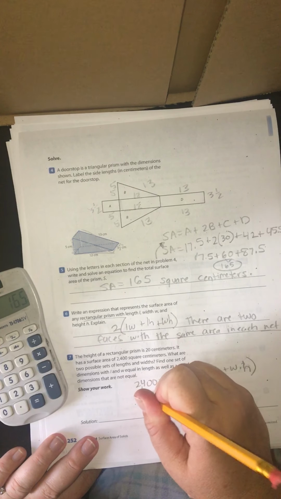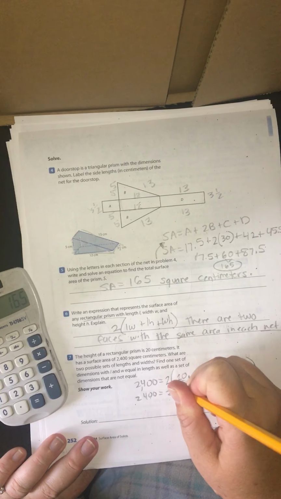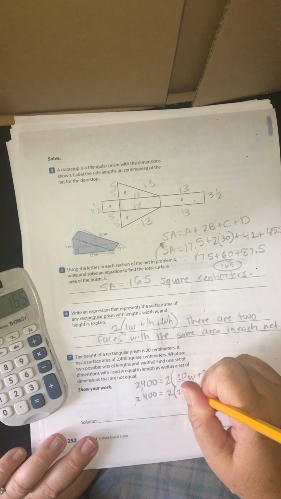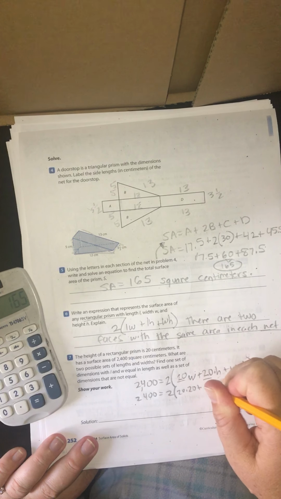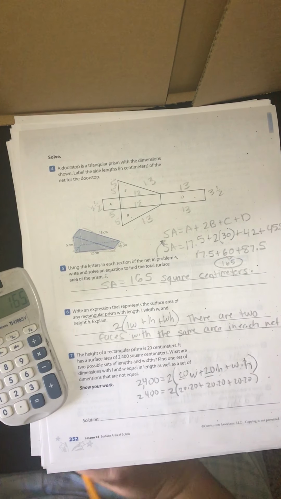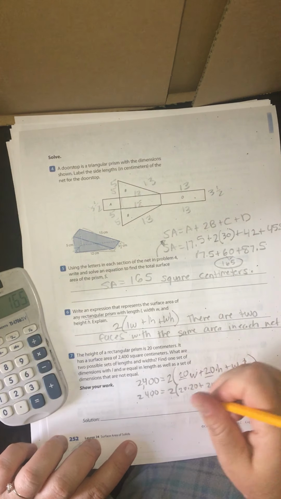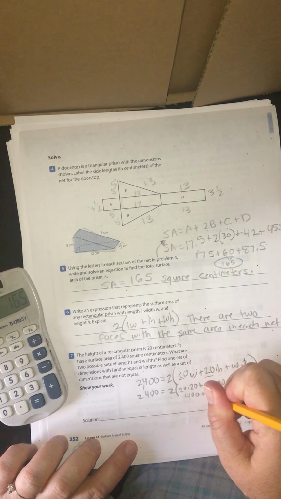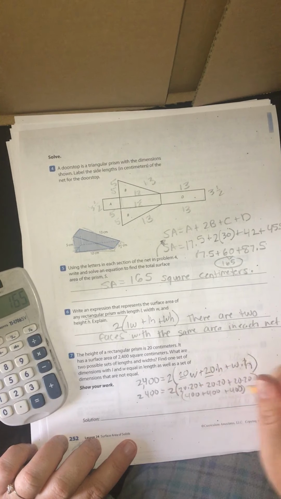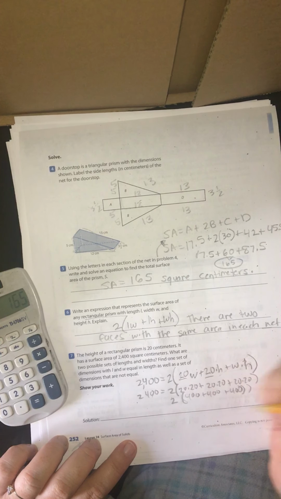So 2,400 equals 2 times 20 times 20 plus 20 times 20 plus 20 times 20. Trying to make it a little easier on myself here. So that would be 400 plus 400 plus 400. Okay. Then this would be a 2 on the outside.